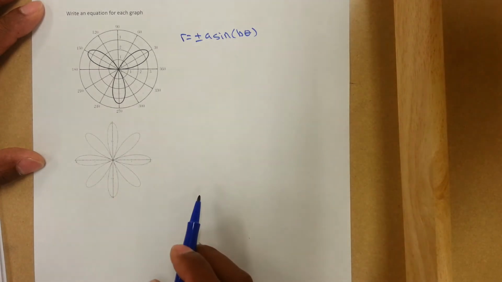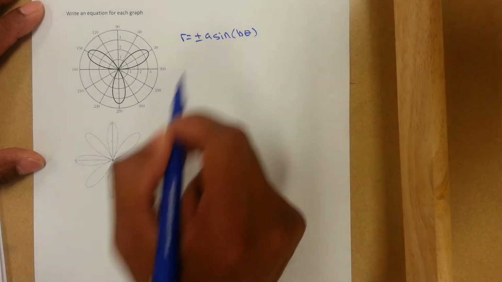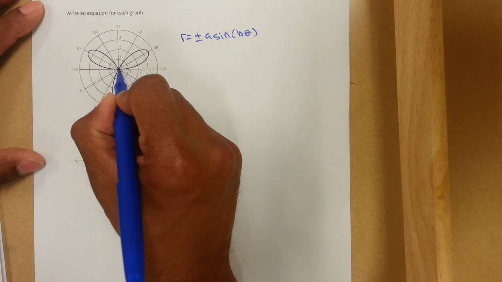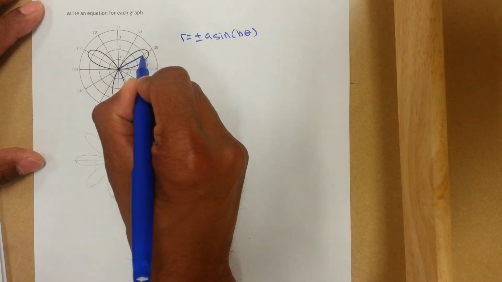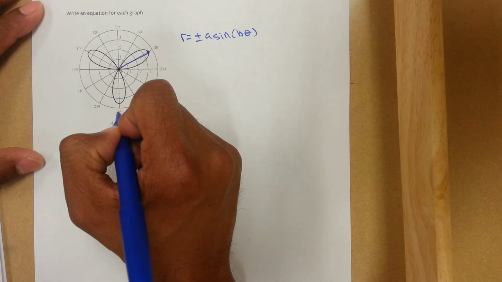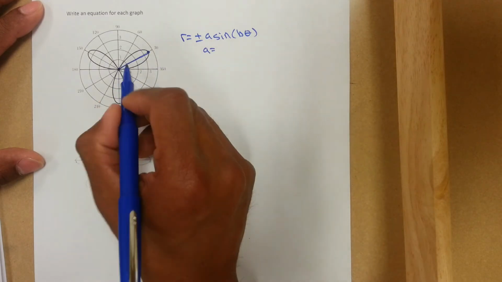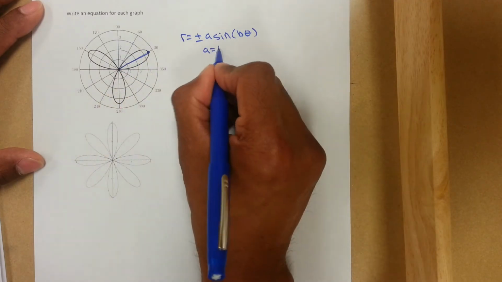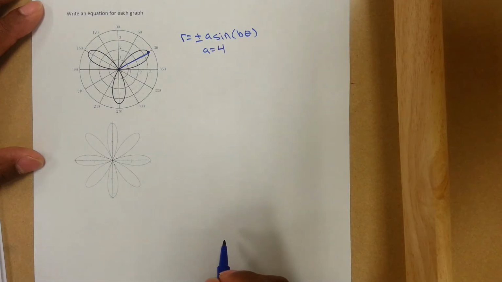Now, your A value is the easiest one to figure out. Your A value is going to be the length of the petal. So, from the pole to the outside of that first petal is going to be your A value. In this case, it looks like my A value is going to be 4.